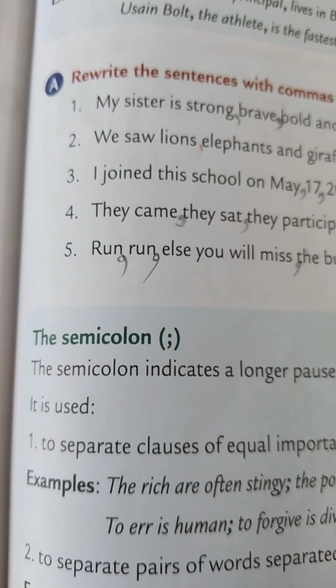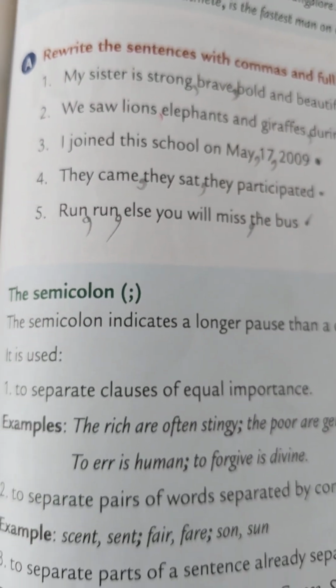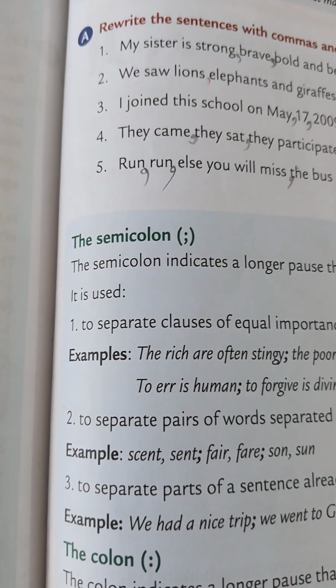So this way you will do this question, and the rest of the chapter we will discuss in the next video.